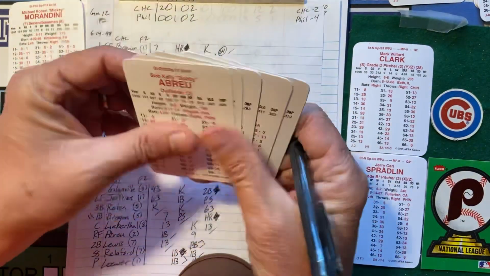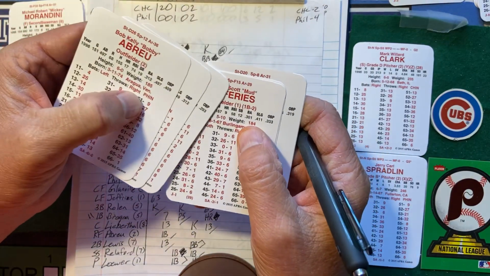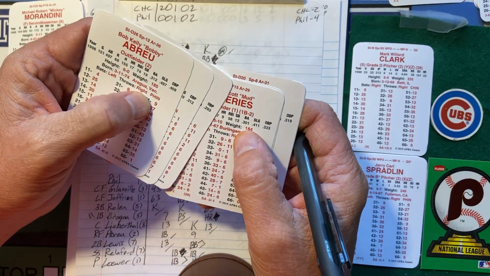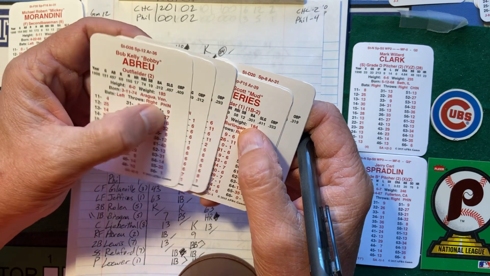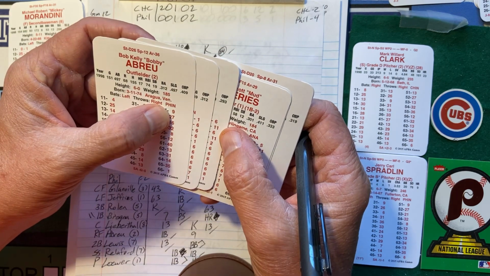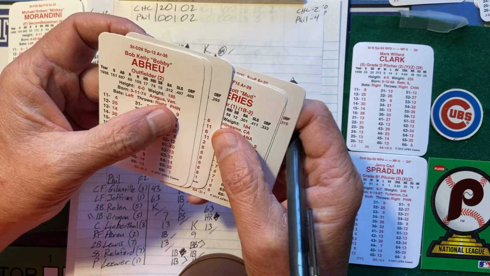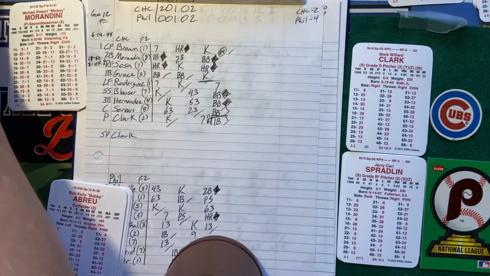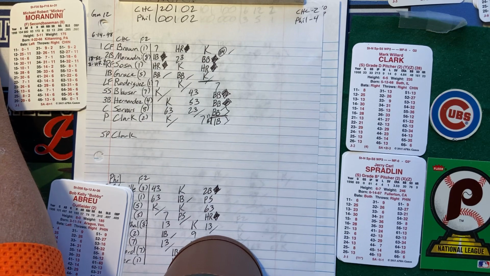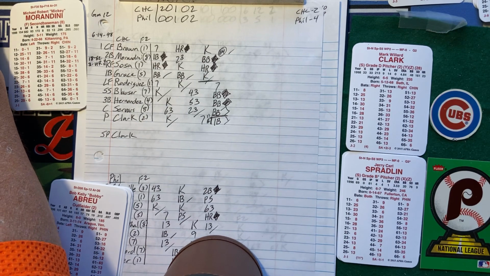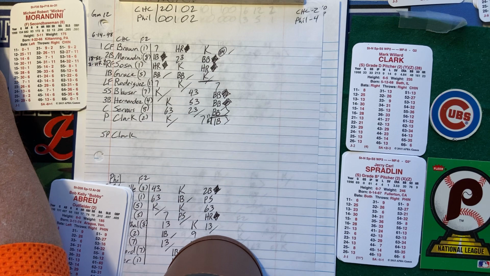Jeffries. 57 minus 29. Okay, 29. Yeah. 57 minus 29 is 28.